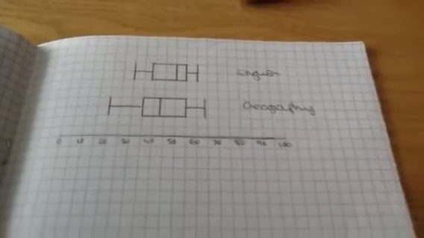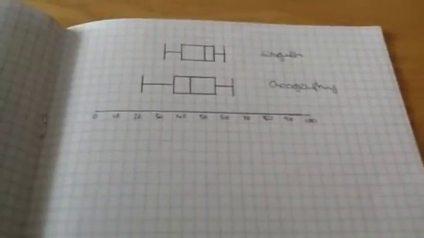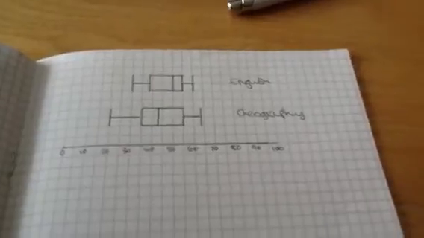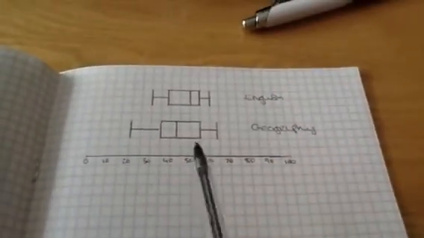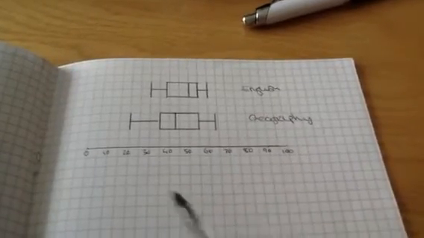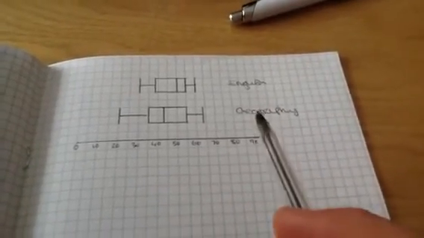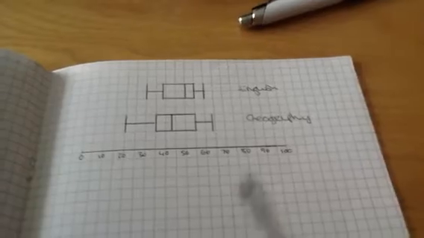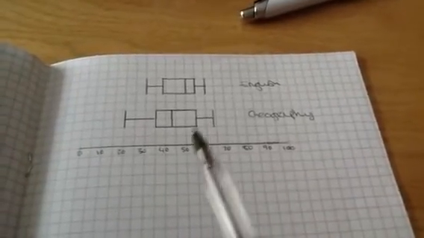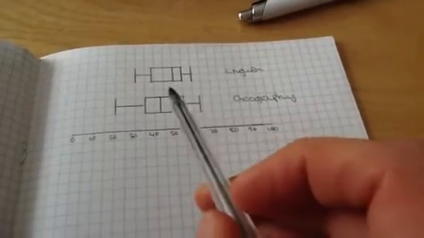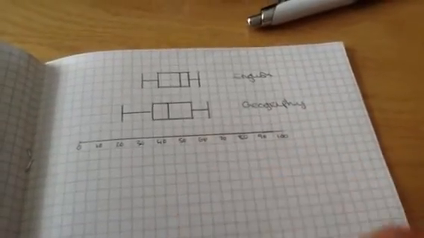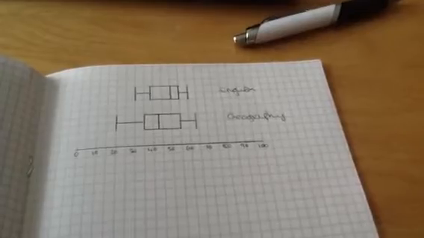One of the other common issues in your work these last few weeks is comparing box plots properly and accurately. So I've got an example here where I'm looking to compare students' results in English against their results in geography. Now in your exam, this will be a 2-mark question, and you're expected to say one thing about the average, so here we're talking about the median, and also something else about how spread out the data is.